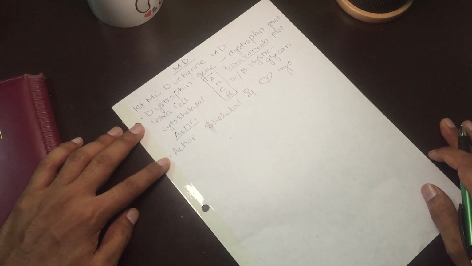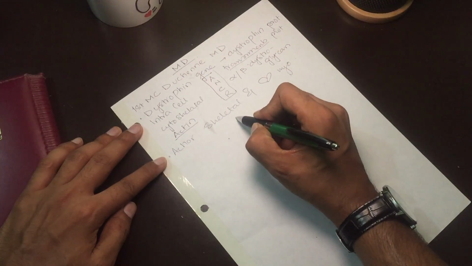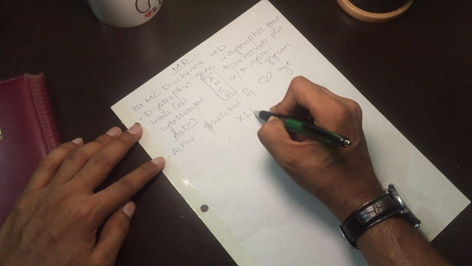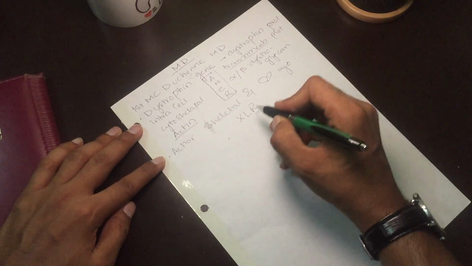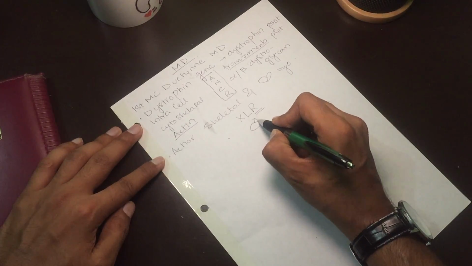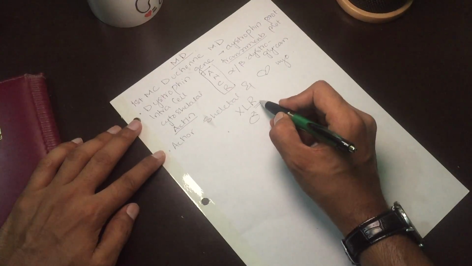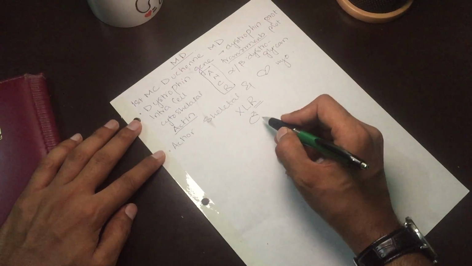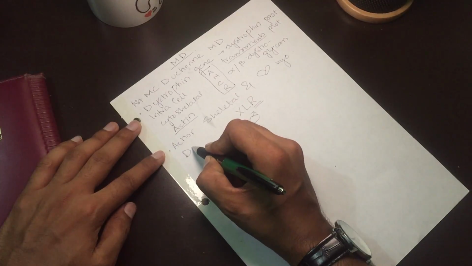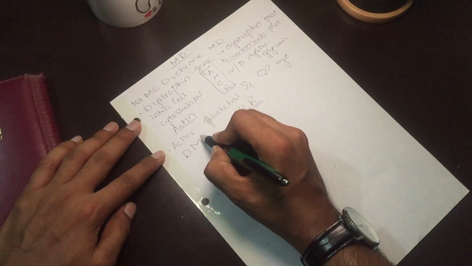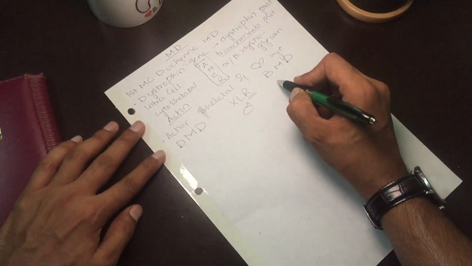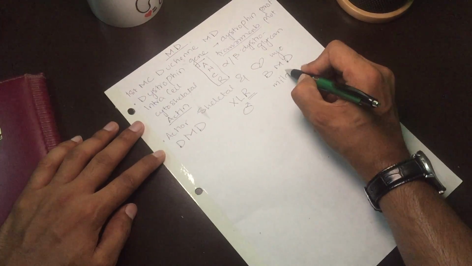Now, this dystrophin gene is present on the X chromosome, so it's X-linked recessive. Recessive means it affects the boys. X-linked recessive cases skip generations, affecting the boys, and we have two categories: Duchenne muscular dystrophy or Becker's muscular dystrophy. Becker is a pretty mild type of case.